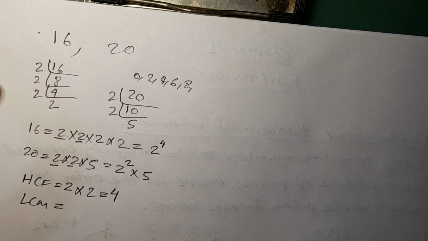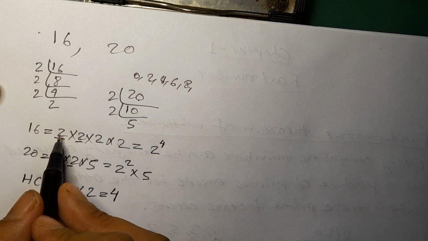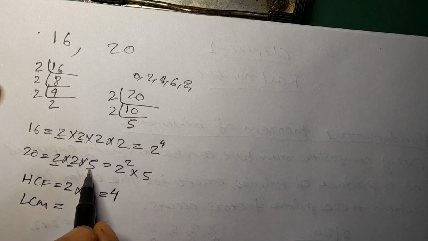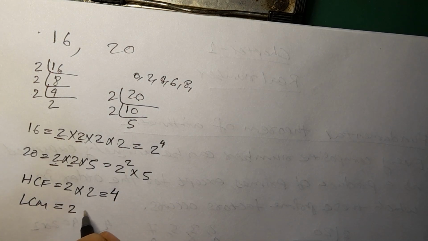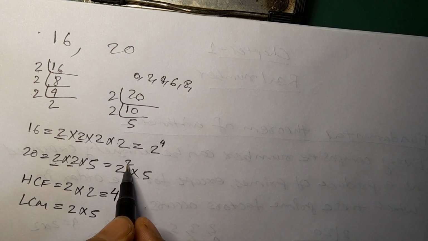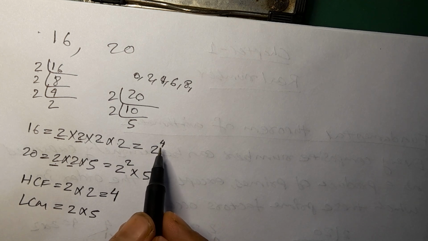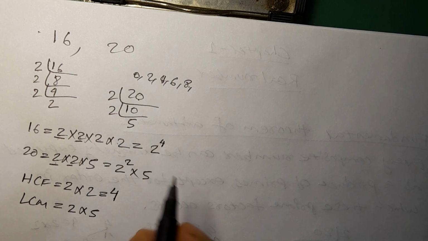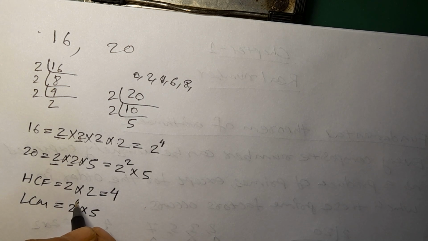So LCM means highest power. First, write all the prime numbers. How many prime numbers are there? 2 and 5. So 2 and 5. Now check the highest power. Here 2 power is 4. Here 2 power is 2. Here 2 power is 4. 2 power is 2. Which one is the highest? 4 is the highest. So it will be 2 to the power 4.